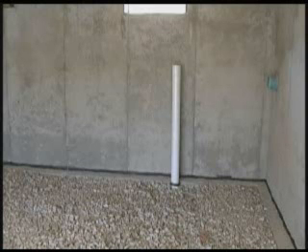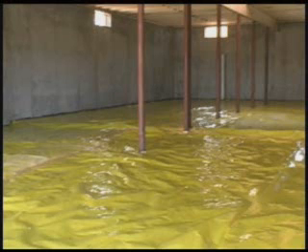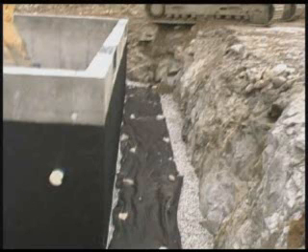Radon vapor is a cancer-causing radioactive gas. It is the second leading cause of lung cancer. Mold is directly related to moisture. Moisture can come from many sources in the home: stormwater, groundwater, and water vapor in the home.